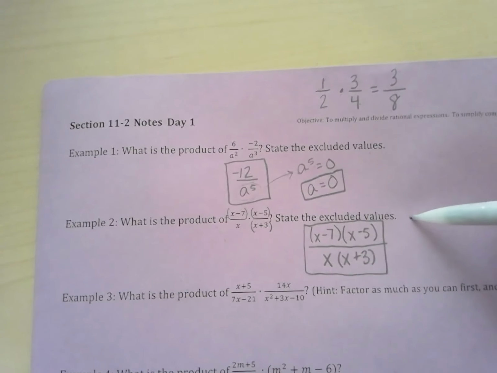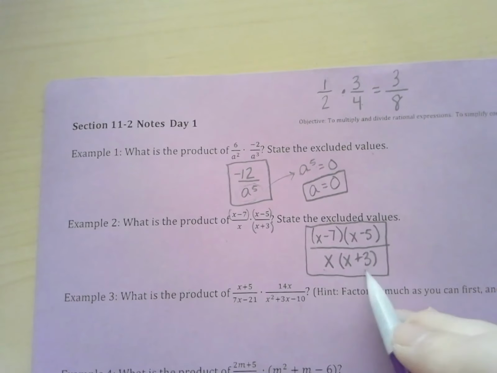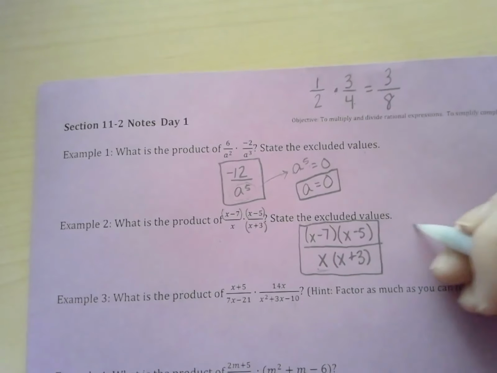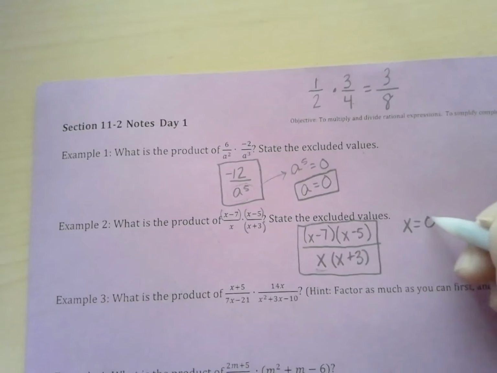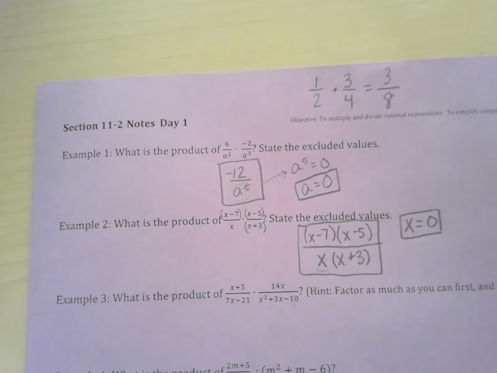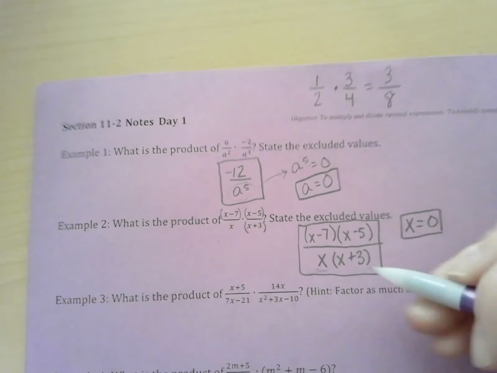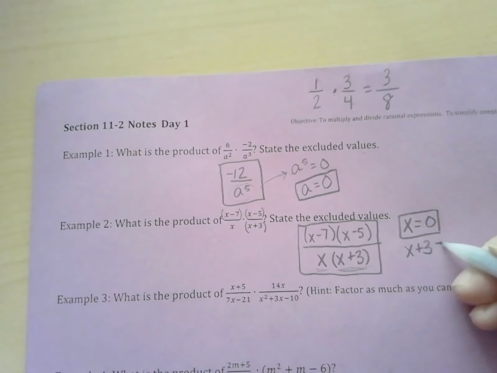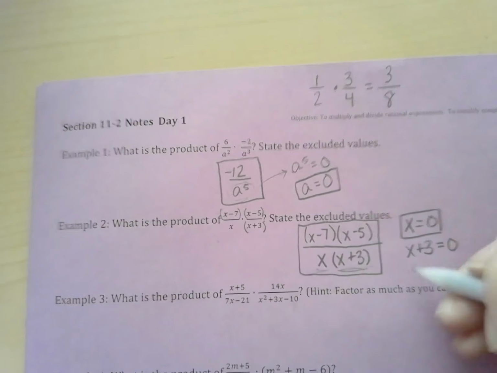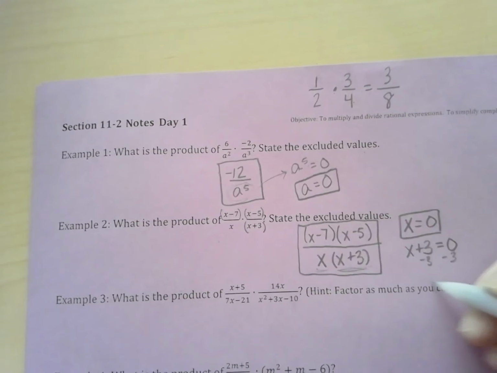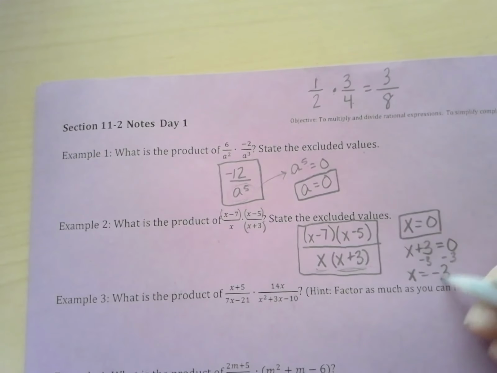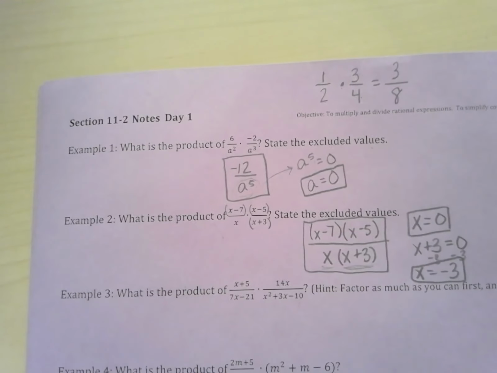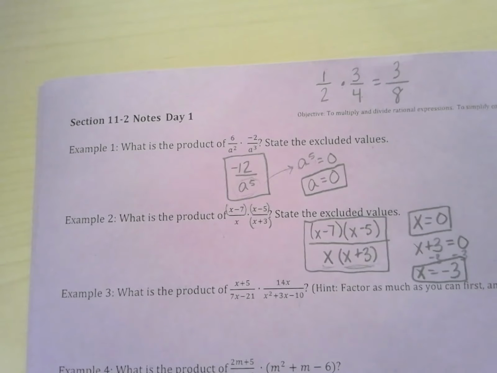Okay, for the excluded values part, I have to take the parts on the bottom and set them each separately equal to 0. So my first part is this x that's not in parentheses, and I just set it equal to 0. So one of my excluded values is just 0. Then I take the parenthesis part, the x plus 3, and set that equal to 0. Now I do have to solve, so I'll subtract 3 from both sides. So x equals negative 3 is my other excluded value. So far, not so bad.